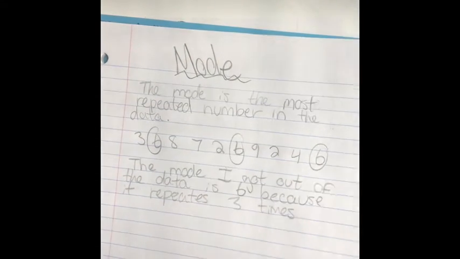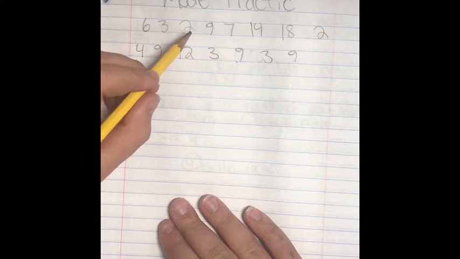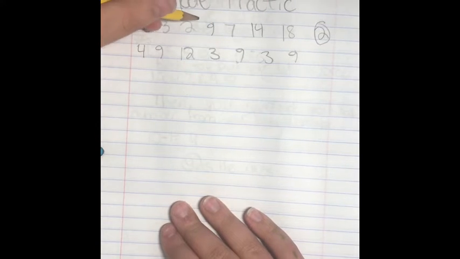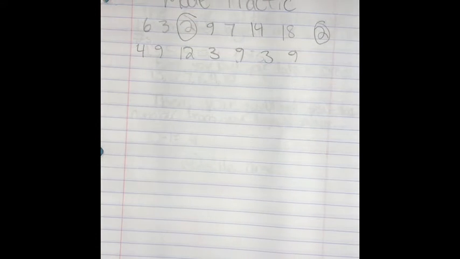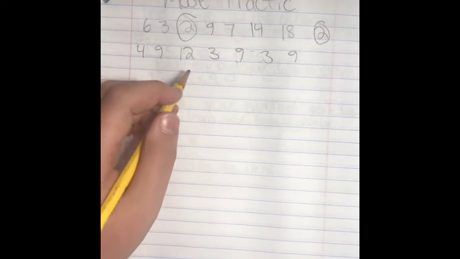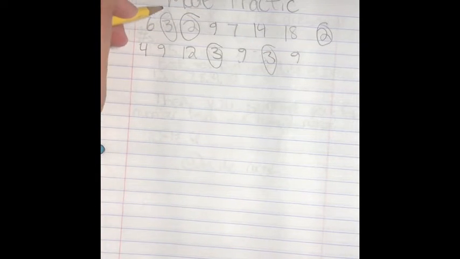Here we have a mode practice. Okay, so we're going to look for numbers that repeat at least twice. So here's 2. We'll circle both of those. Here's 3. So there are 3 3s.